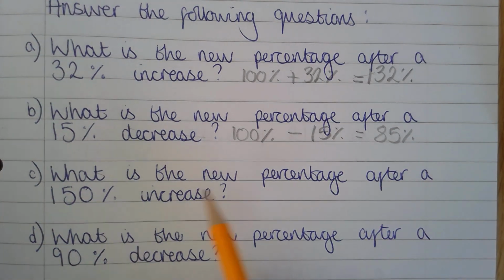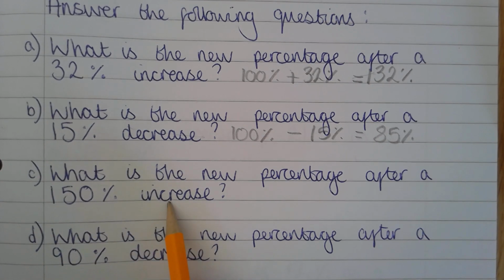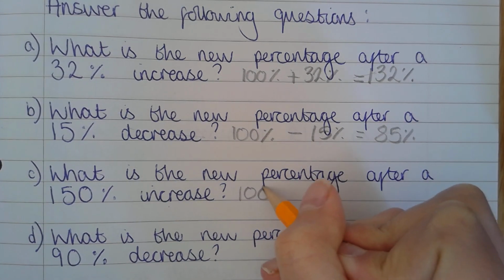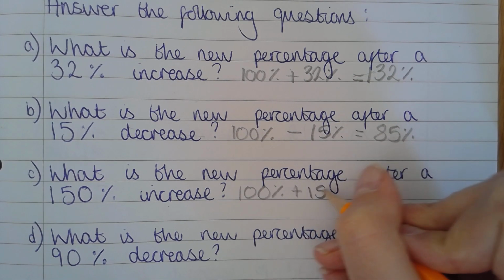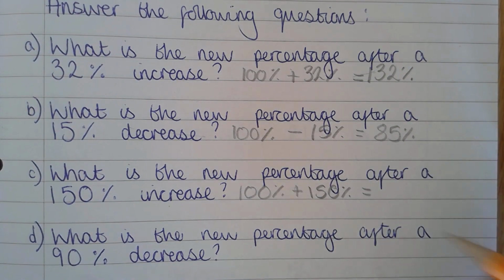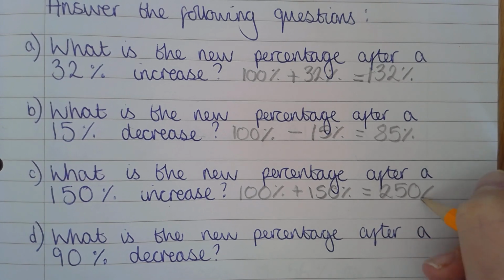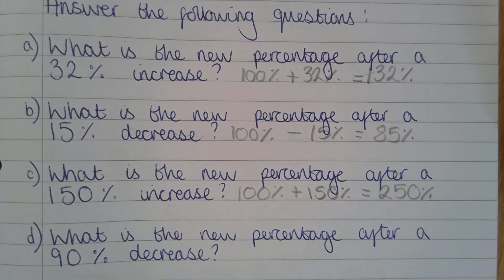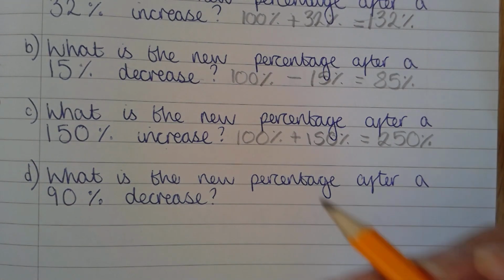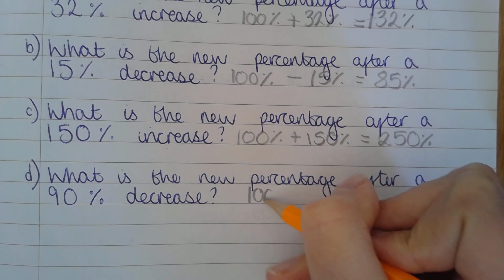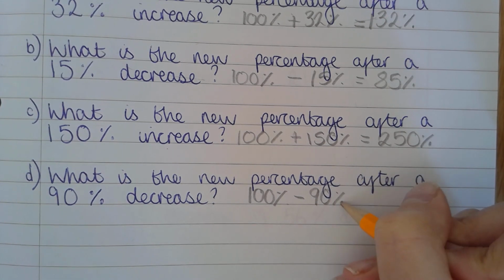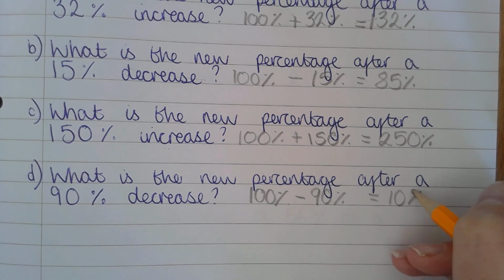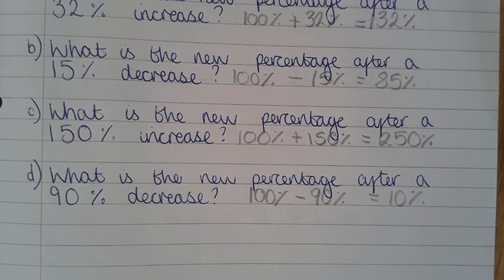85%. What is the new percentage after a 150% increase? We've got 100%. We're increasing, so we're adding 150%. So you're left with 250%. And then what is the new percentage after a 90% decrease? You've got 100%. We're decreasing, so we're taking away 90%. And you're left with 10%. So that's the first part.